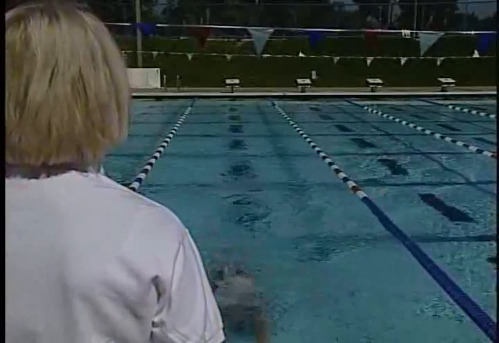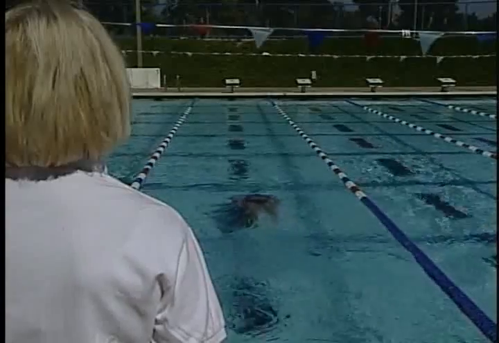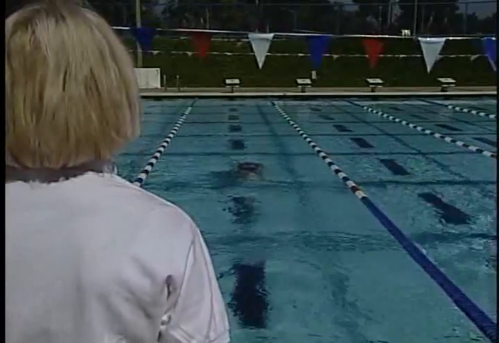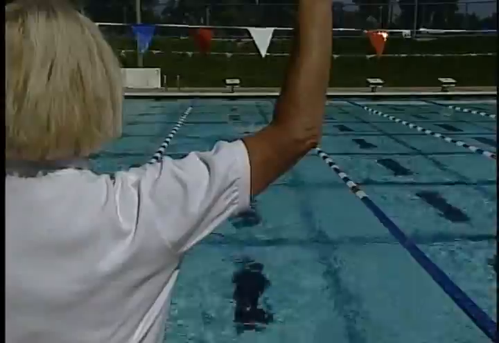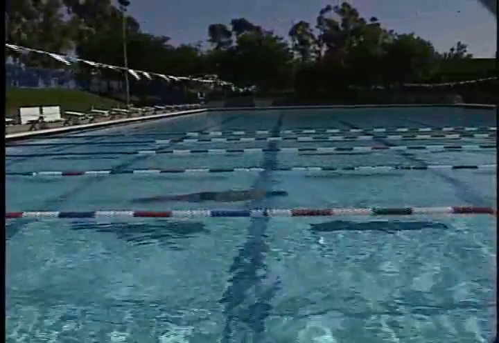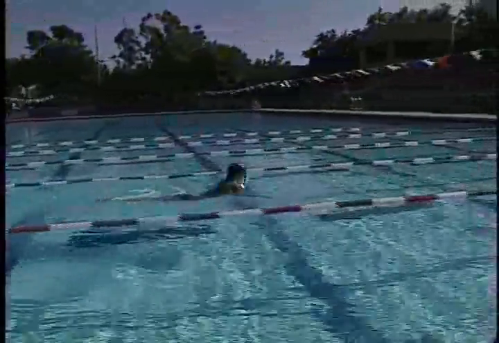The turn judge should observe the swimmer during the pullout to make sure the head breaks the surface of the water before the hands turn inward at the widest part of the recovery of the second arm pull. When officiating breaststroke, watch the whole body, not just the pull or just the kick.